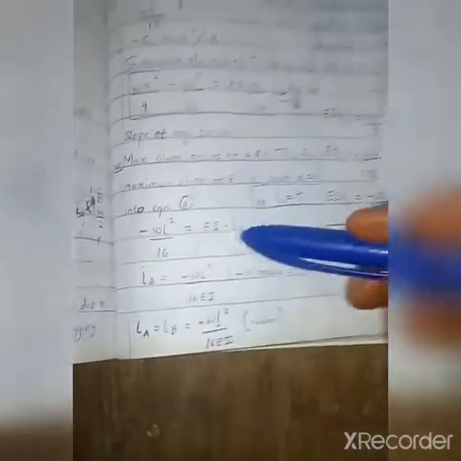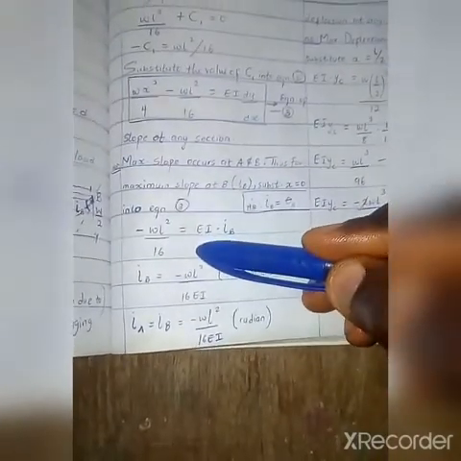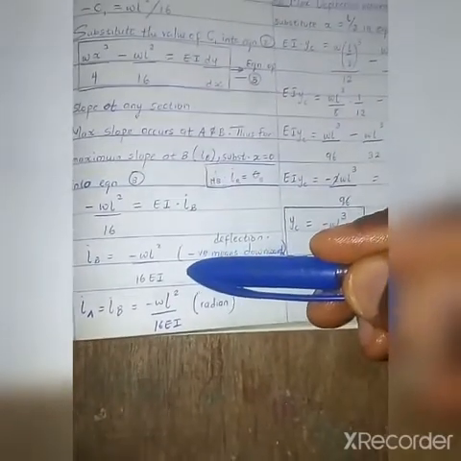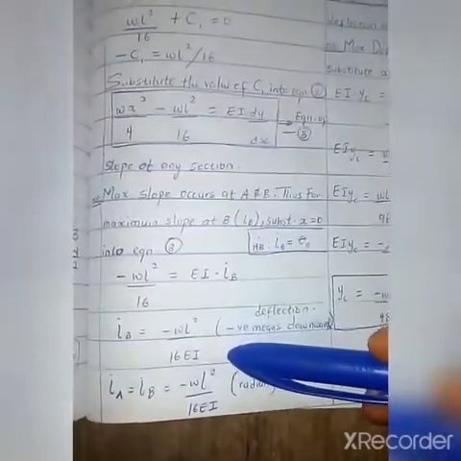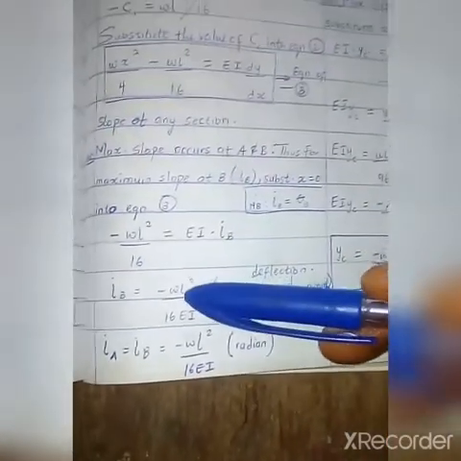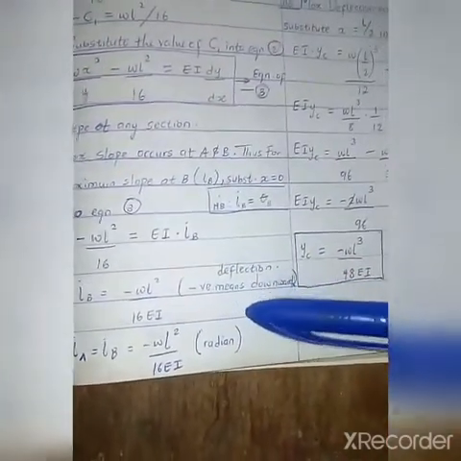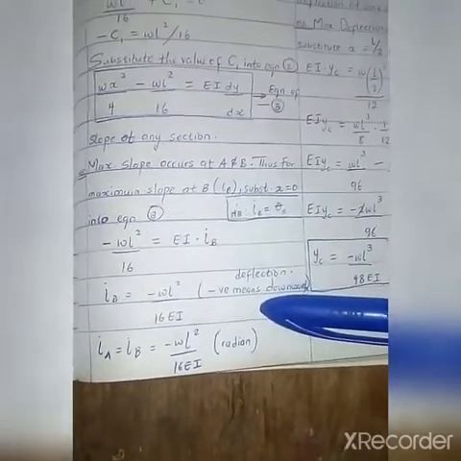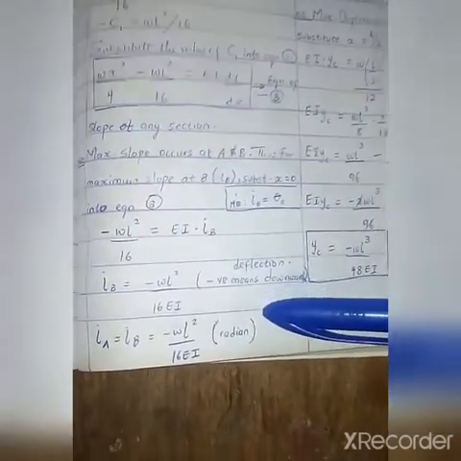You will get this, then get our formula for the slope. The negative sign there shows that the slope is a downward deflection.